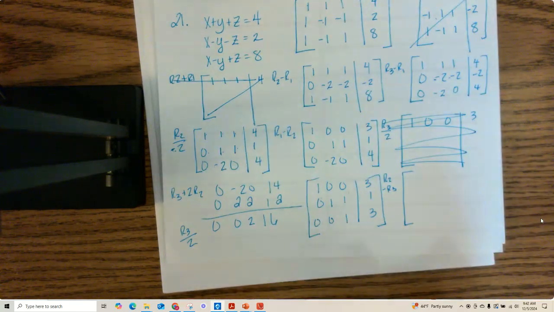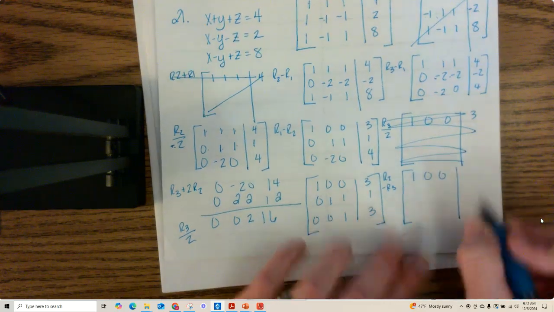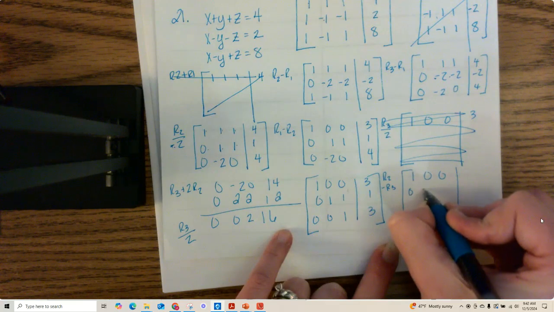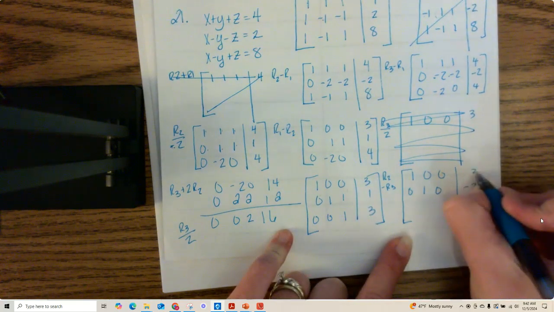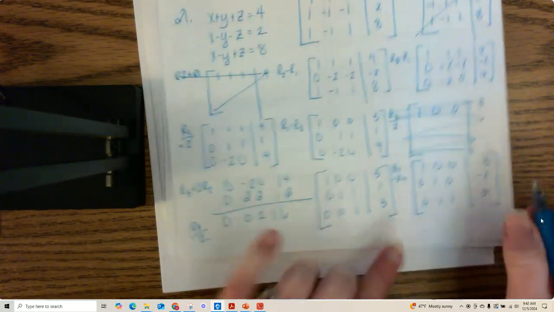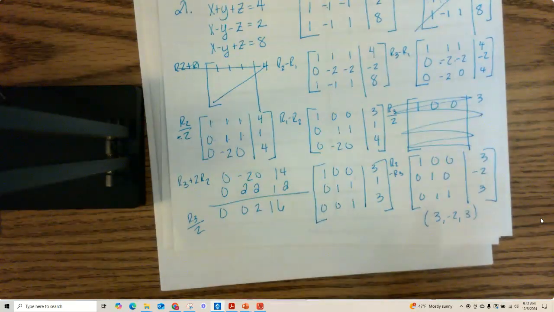I did it. Now for the next one. 0, 1, 0, negative 2. So your solution should be 3, negative 2, 3.